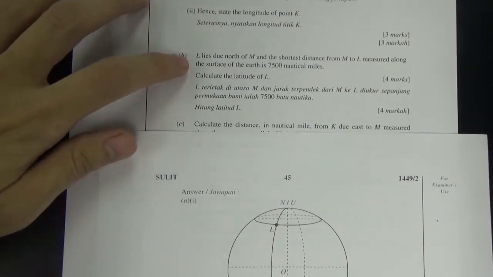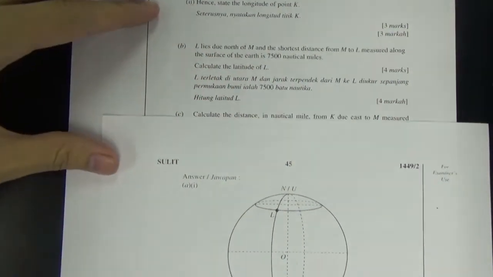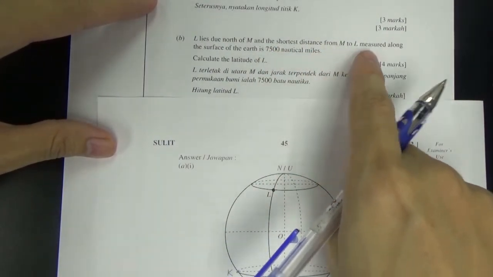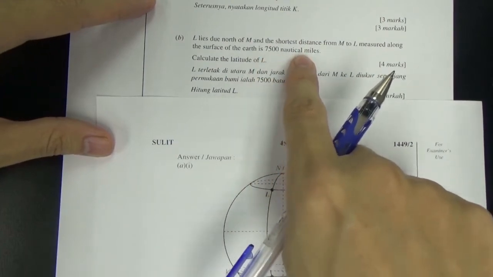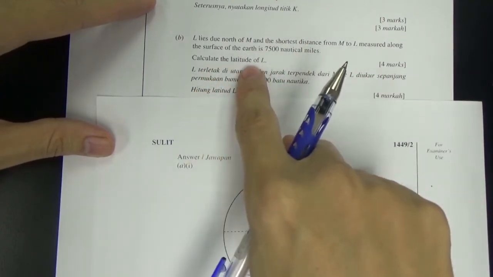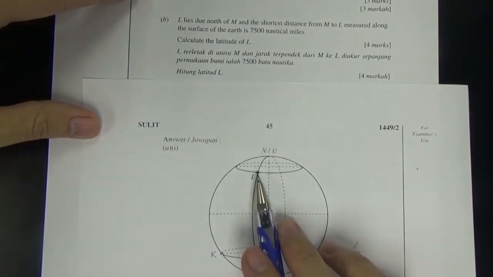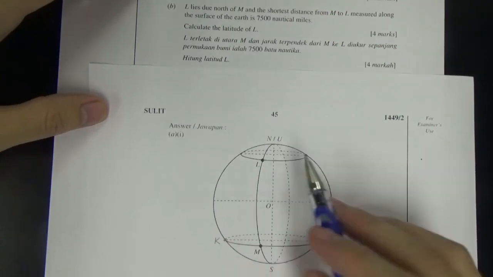B, it says another point L lies due north of M. So that's L here. And the shortest distance from M to L measured along the surface of the Earth is 7,500 nautical miles. Calculate the latitude of L. Latitude means is it north or south, how many degrees. This is obviously north.